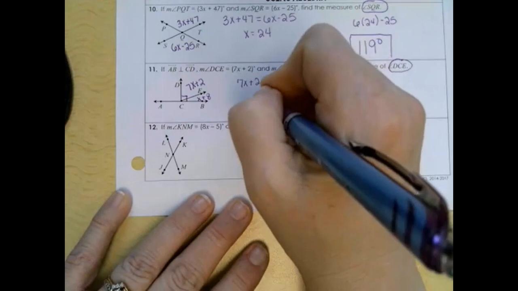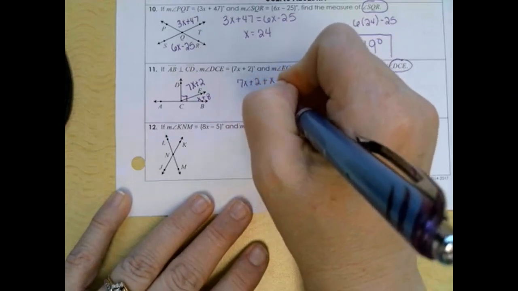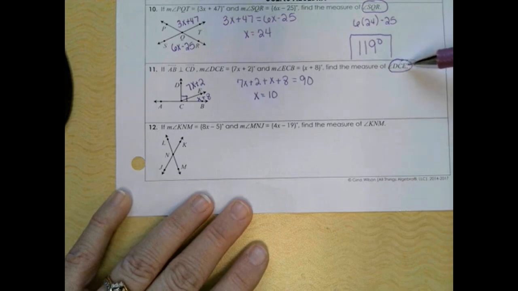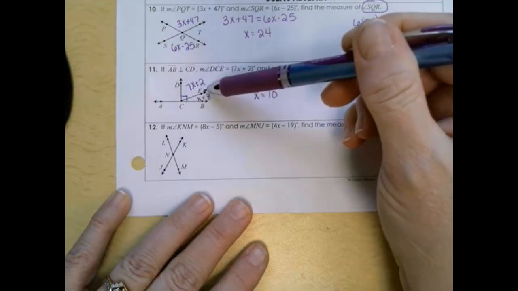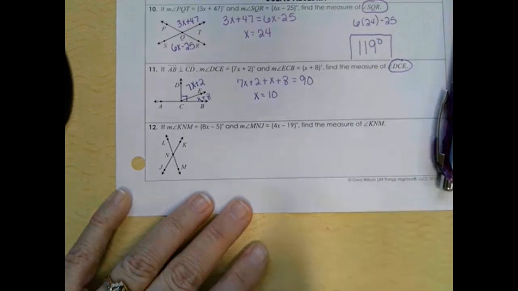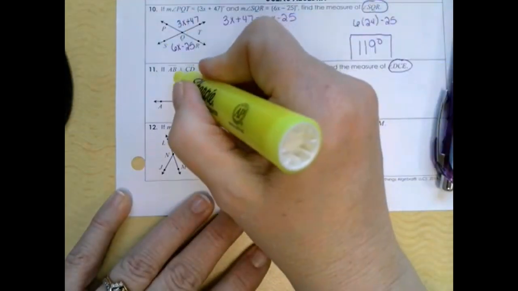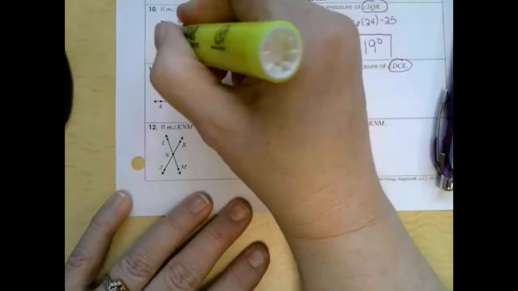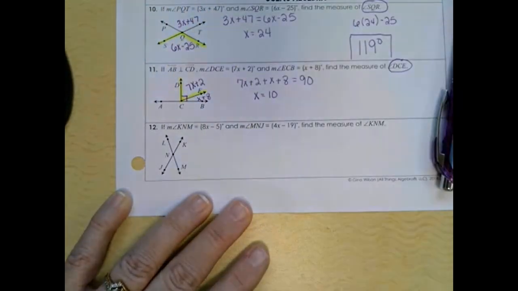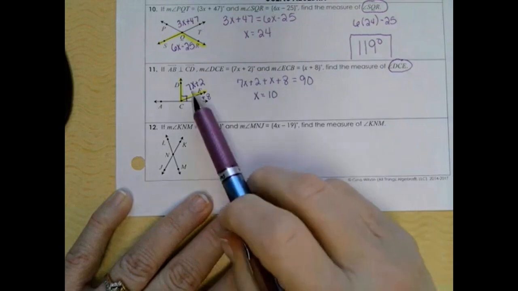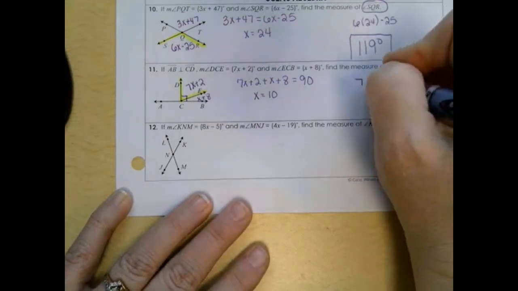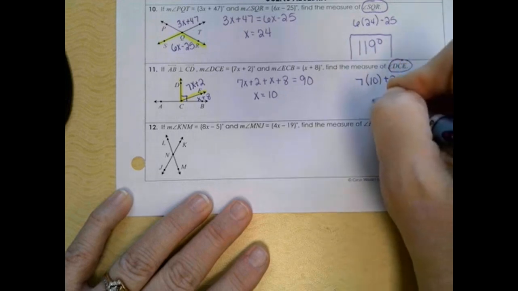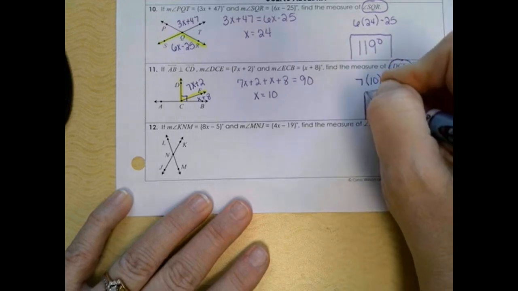When you work that out, which you don't have to, we would get x equals 10. To plug back in to find angle DCE, DCE is right here. By the way, feel free to grab your highlighter and highlight in the picture what you're trying to find. That's where our final answer is. That's a great way to make sure you're getting your final answer. So we're going to say 7 times 10 plus 2. So angle DCE is 72 degrees.